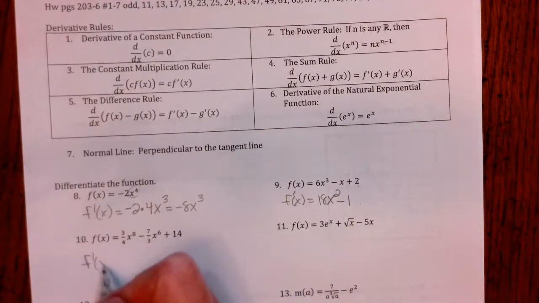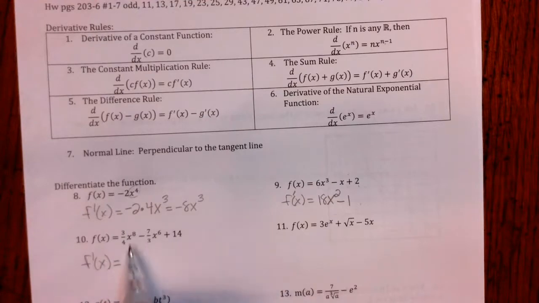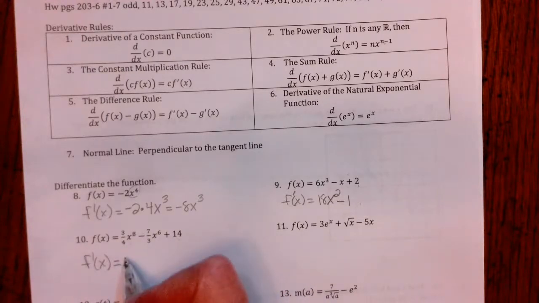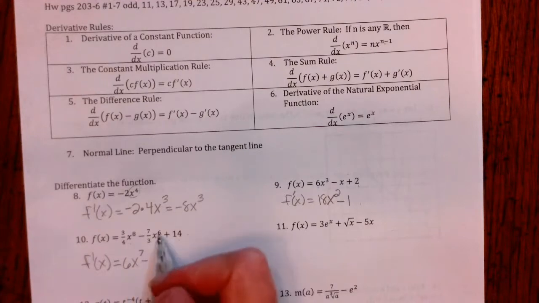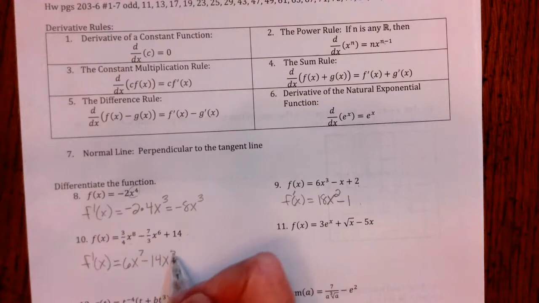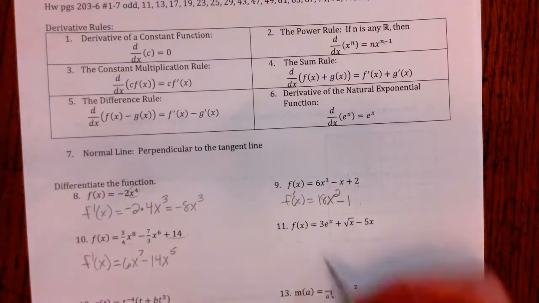F prime in my next one is all terms dealing with the power rule and constant. 8 comes down in front. I'm going to make 6x to the 7th minus 6 comes down in front to make 14x to the 5th. Constant by itself goes to 0.